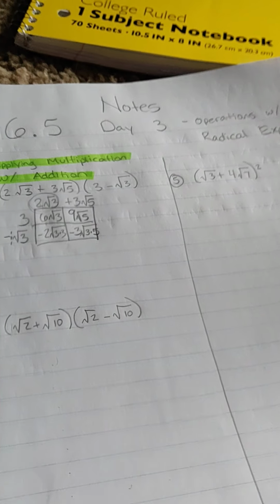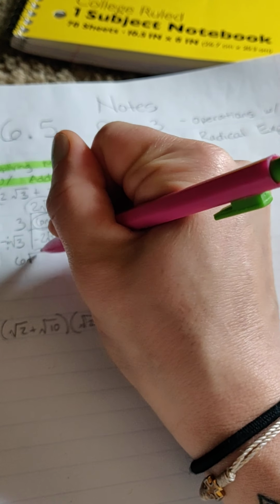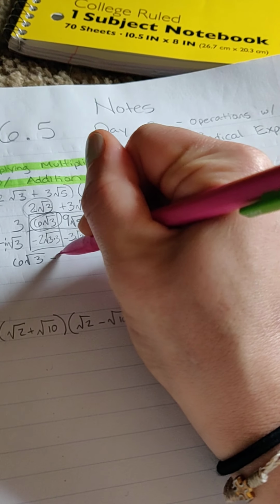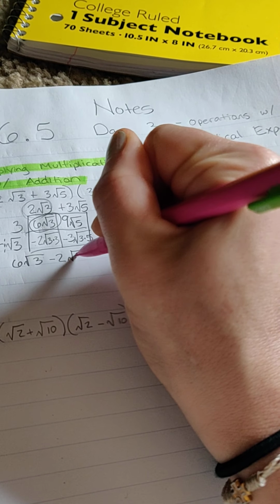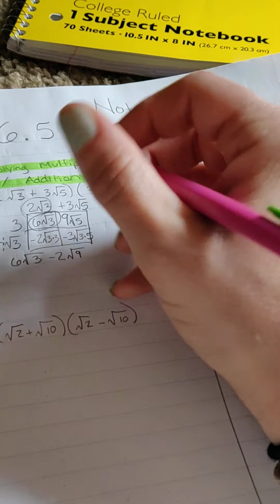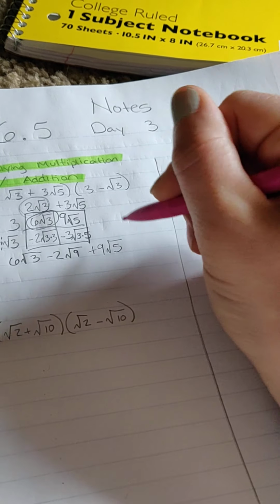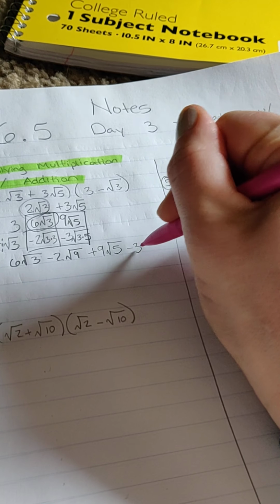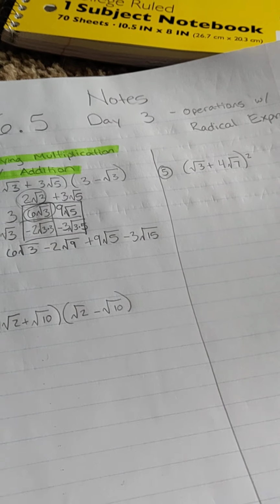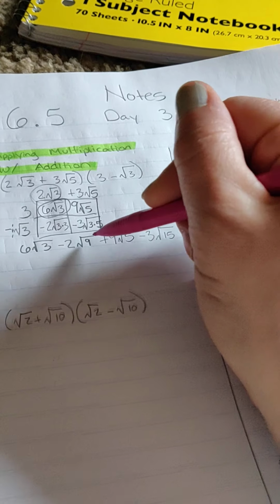All right. So I have 6 root 3. And then I have a minus 2 root 9. And then I have 9 root 5. And then I have a minus 3 root 15. So then what I can do is I can simplify if I can.